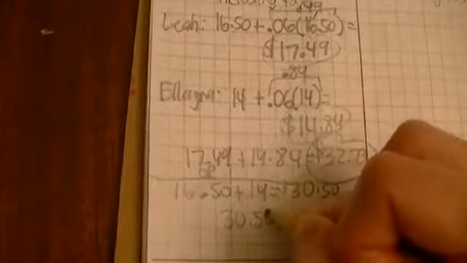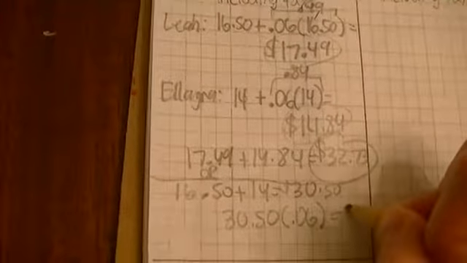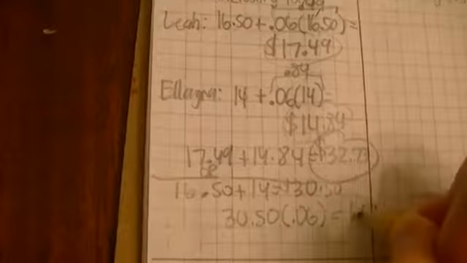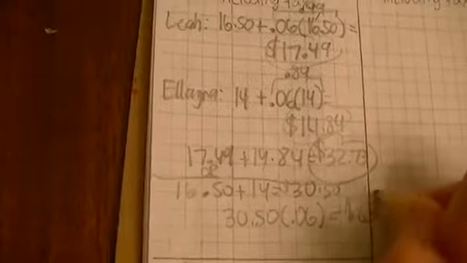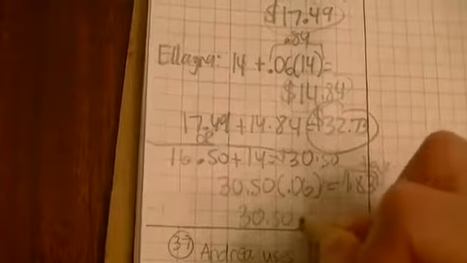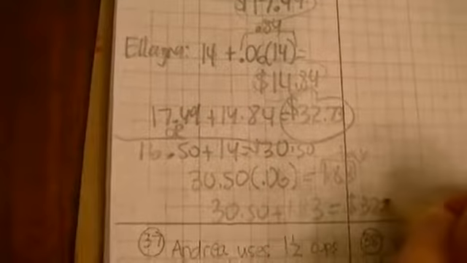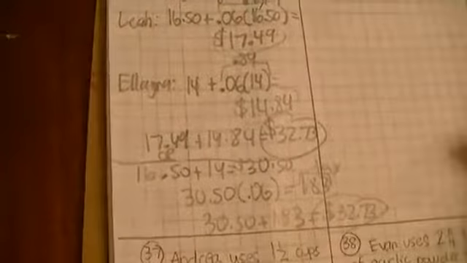30.50 times 0.06 is equal to $1.83 tax. So you take this amount plus that $1.83 tax, and you end up with the exact same answer, $32.73. So seriously, do it either way that makes more sense in your brain, because there's more than one way to do math problems.